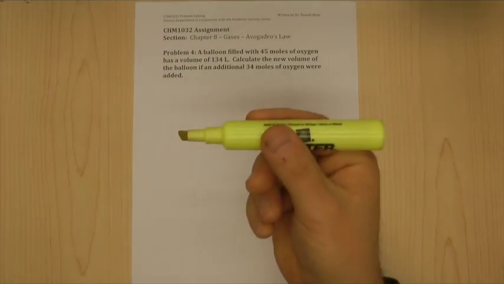A balloon filled with 45 moles of oxygen has a volume of 134 liters. Calculate the new volume of the balloon if an additional 34 moles of oxygen were added. Ooh, this is one of these gotta be careful kind of questions. All right, let's read it again, and let's have a highlighter to highlight some of the more important information.